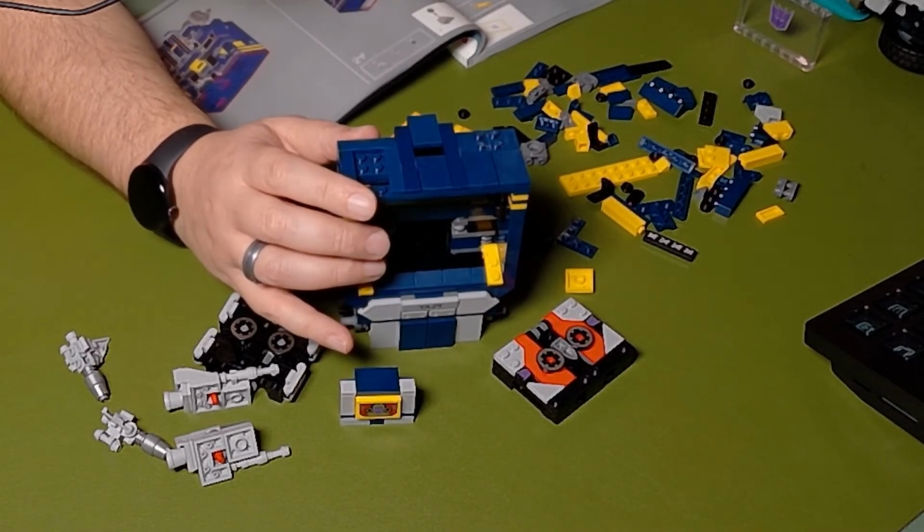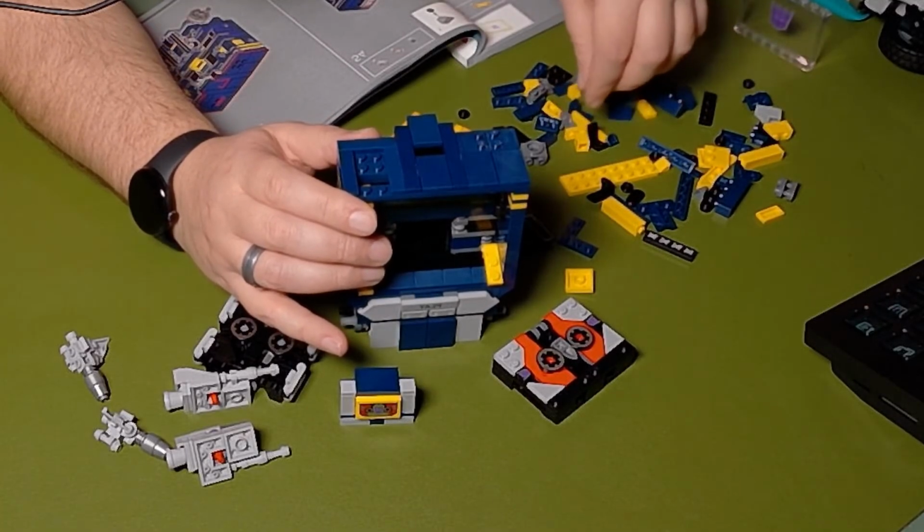Oh, you're building the Ford Model T? Nice. I thought that one looked kind of cool.